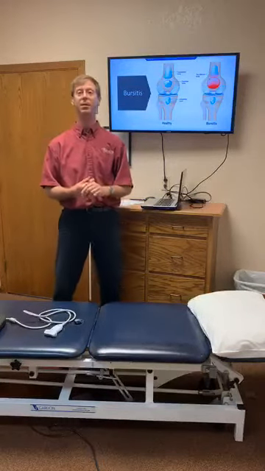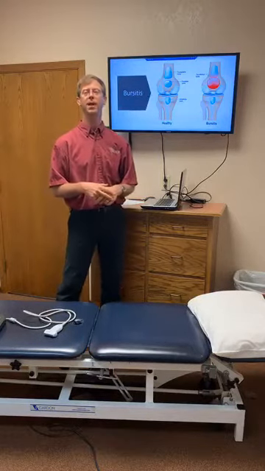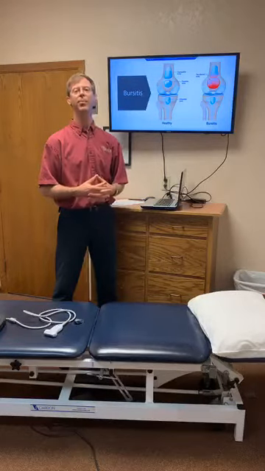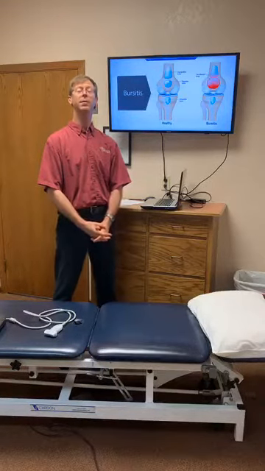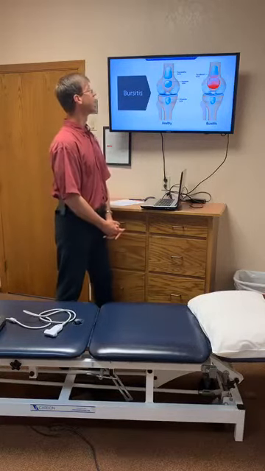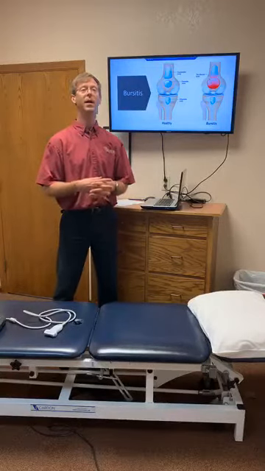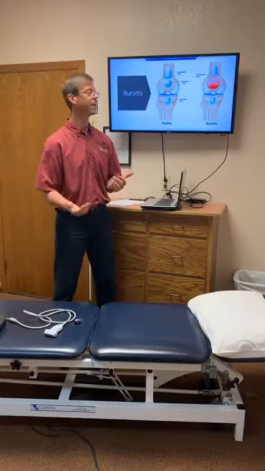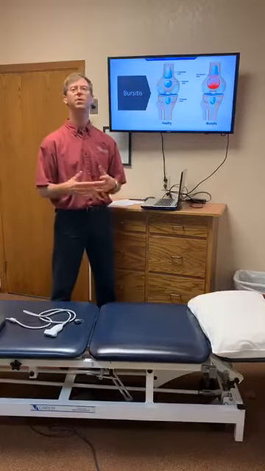Okay, bursitis. There are several bursa in the knee, and during our demonstration, we'll talk a little bit more about that. But bursa are fluid-filled sacs, and their purpose is to decrease the friction where the tendon attaches to the muscle. Now, in normal tissue, the bursa is not irritated, and if you were to look on a diagnostic ultrasound, you wouldn't see a whole lot.